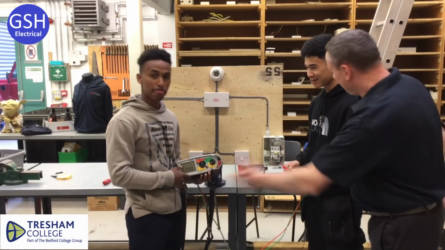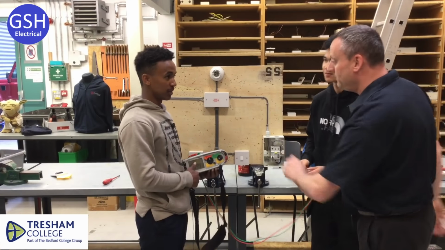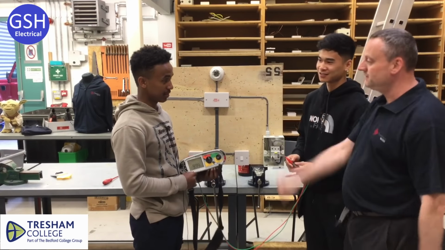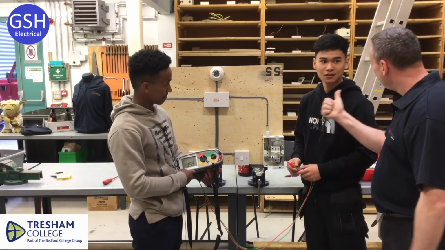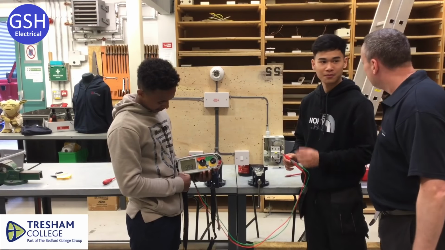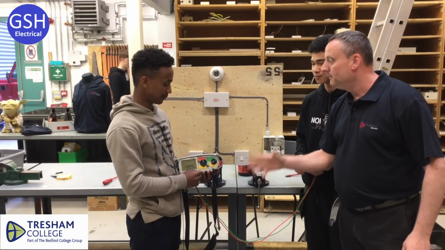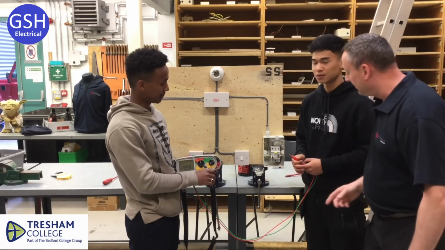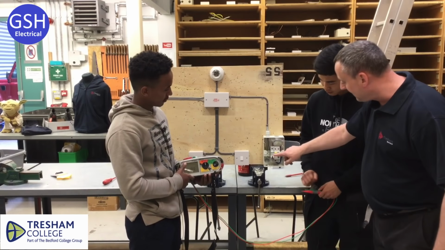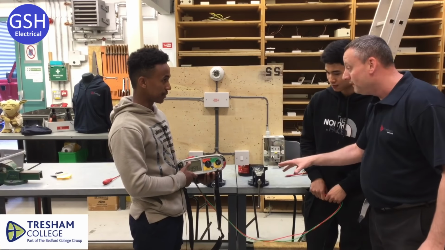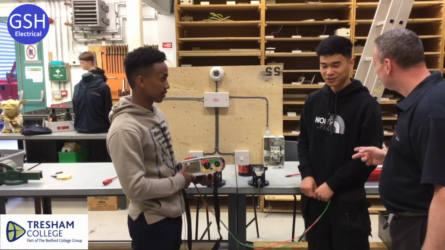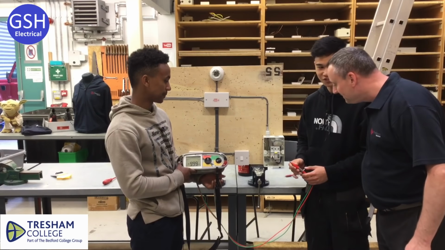Which test are we now carrying out? Insulation resistance. And what are we going to measure that in? Mega ohms. Mega standing for? 1 million. We've made sure that the circuit breaker and RCCB are off, because there are electronic components in it.